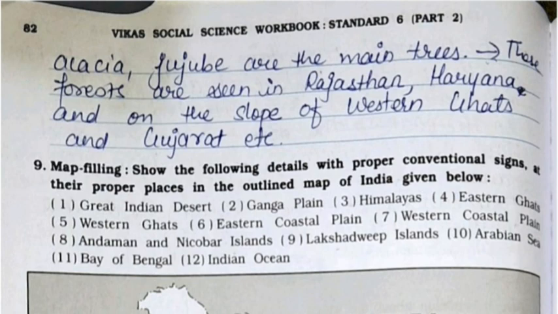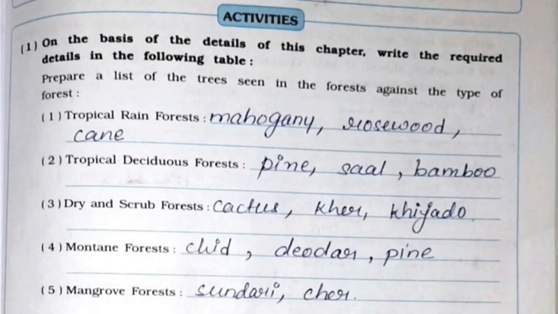Now we'll continue with question number 9, that is map filling. So these areas about map filling you can see from the textbook and complete it. And the last activities of this chapter.